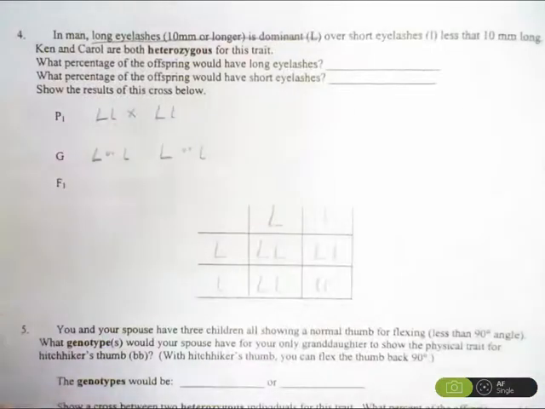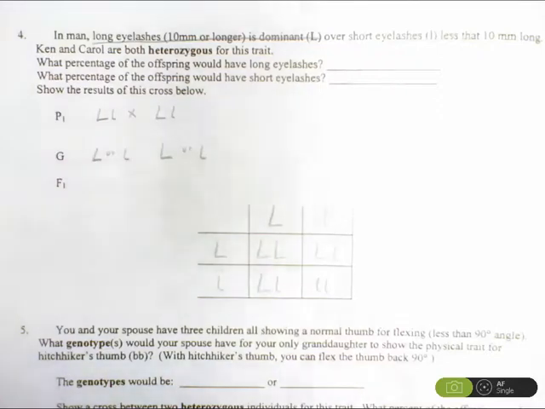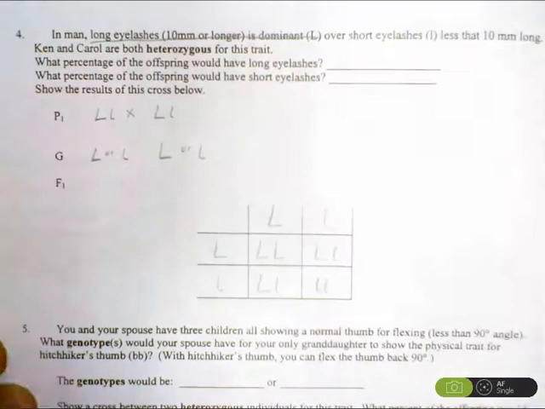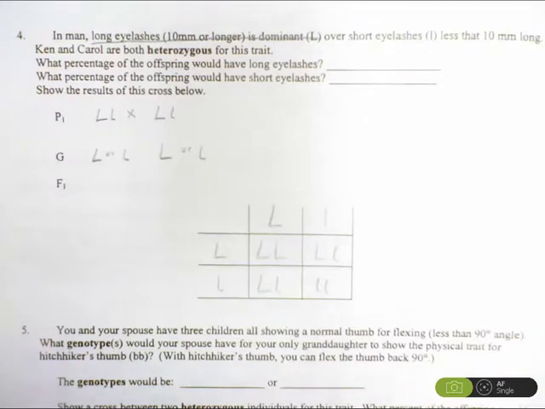So we need to go back to answer our questions. What percentage of the offspring would have long eyelashes? So what are we looking for in order to determine whether the offspring would have long eyelashes? That area that we underlined may help us with that. We're just looking for big L, right? Anytime we see big L, because big L is dominant, the allele for long eyelashes is dominant. Anytime we see that, the offspring is going to have long eyelashes.